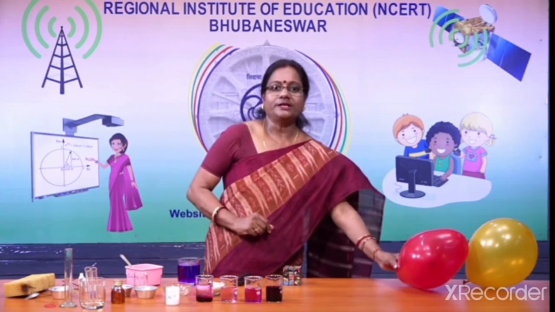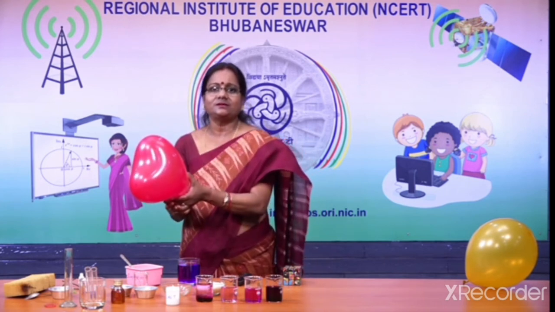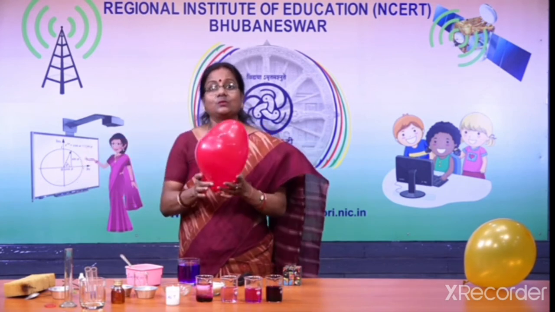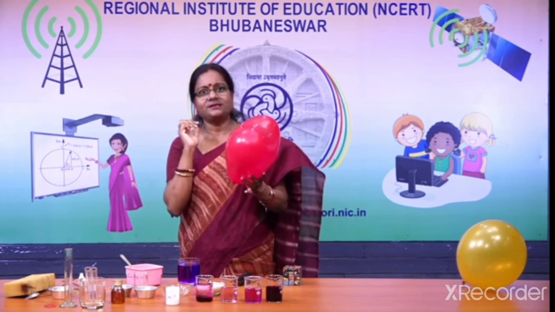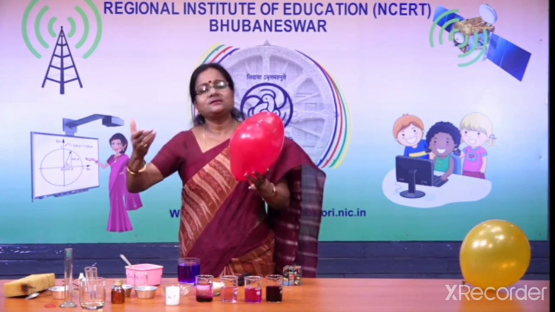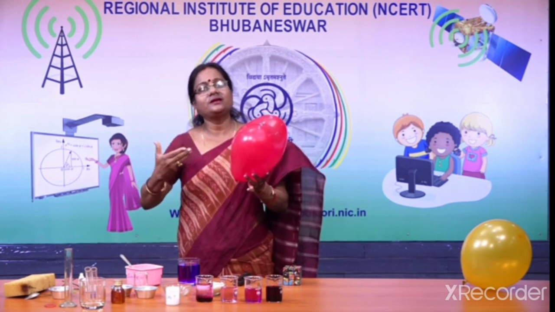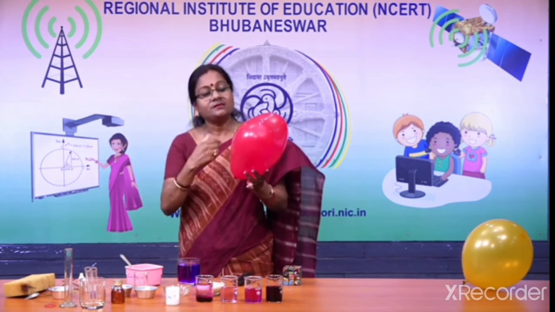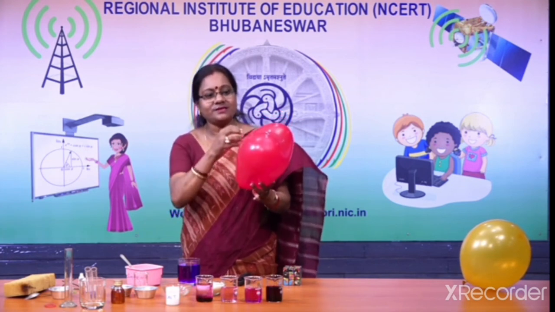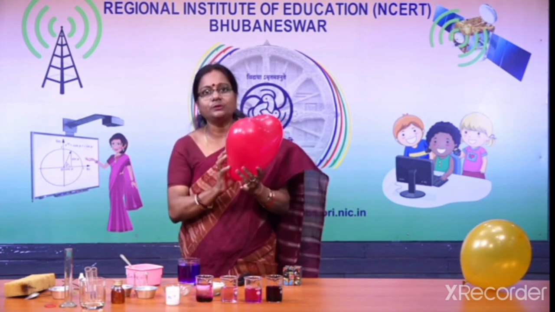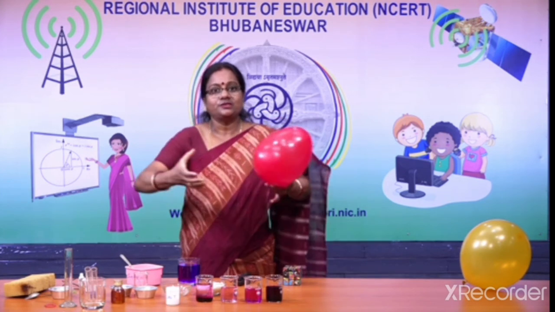A balloon kept in the sun bursts after some time. Why? Suppose I keep this balloon in the sun. After some time it will burst. Why? Let me give you a hint. The particles inside the balloon, due to the increase in temperature, gain kinetic energy. The speed also increases. When the speed increases, they exert pressure on the walls of the balloon. And the balloon tries to expand, and ultimately what happens?